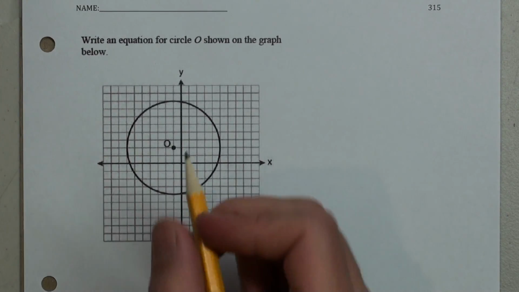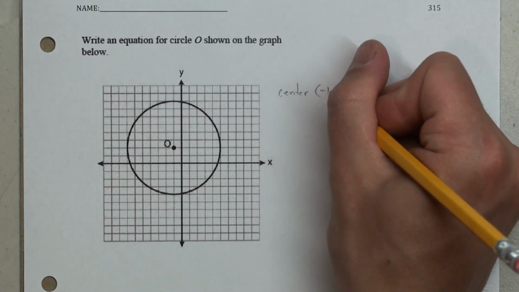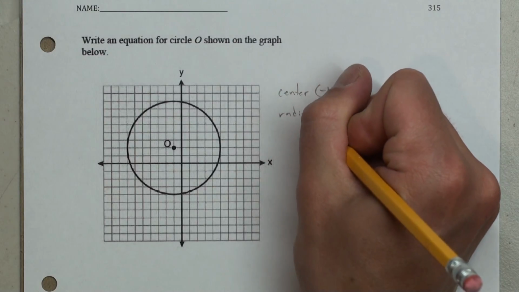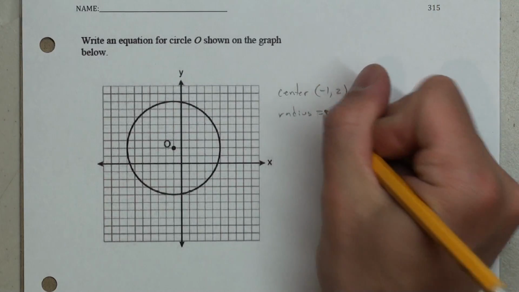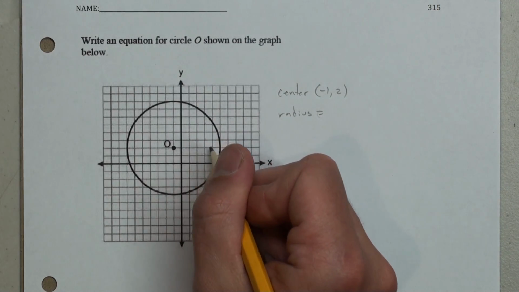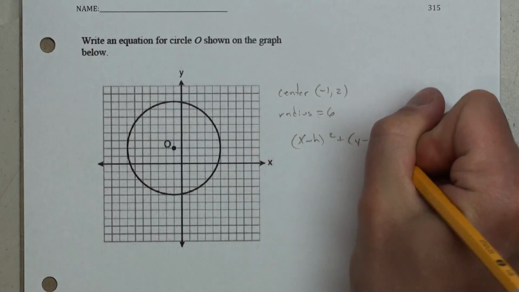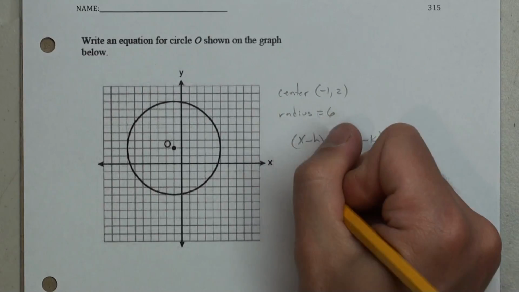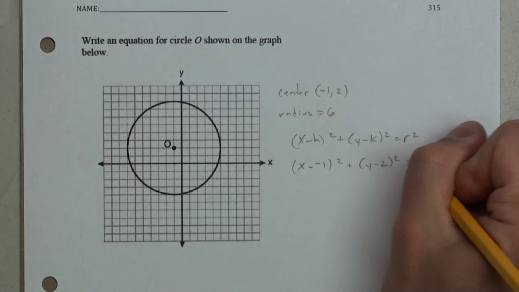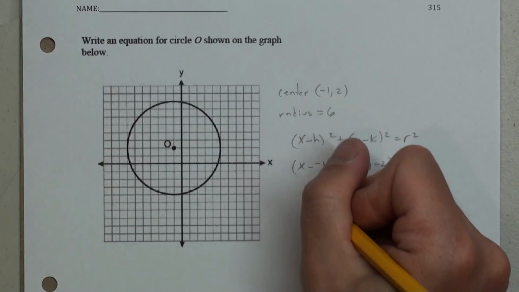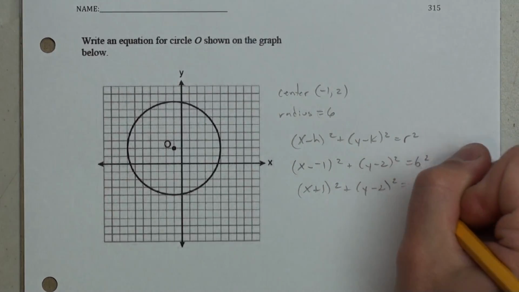Okay, let's see. Center, negative 1, comma 2. Radius: 1, 2, 3, 4, 5, 6. (x - (-1))^2 + (y - 2)^2 = 6^2. So (x + 1)^2 + (y - 2)^2 = 36.